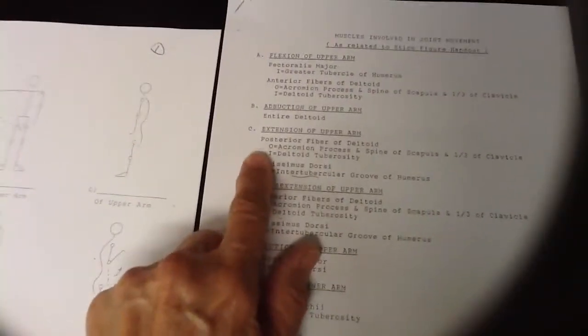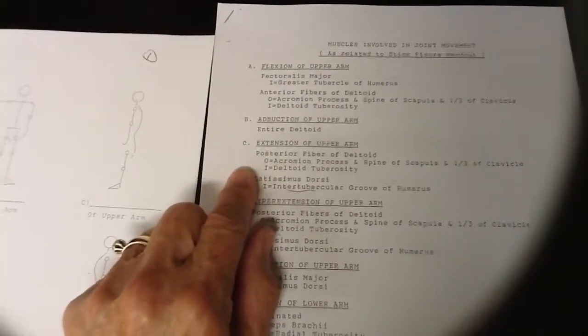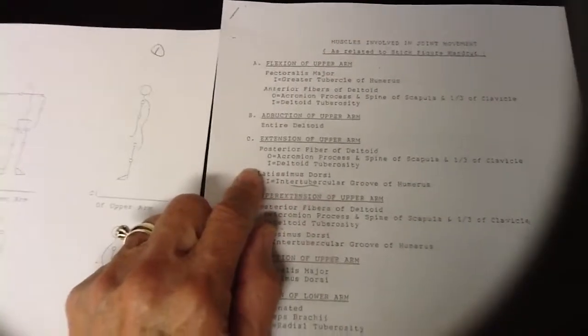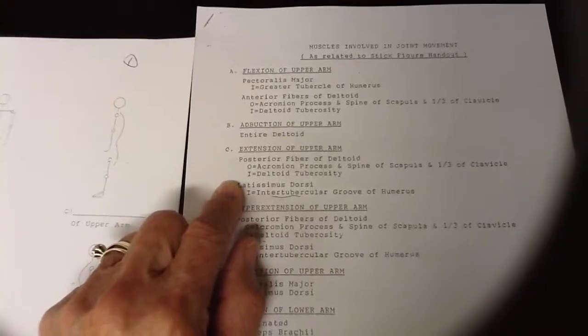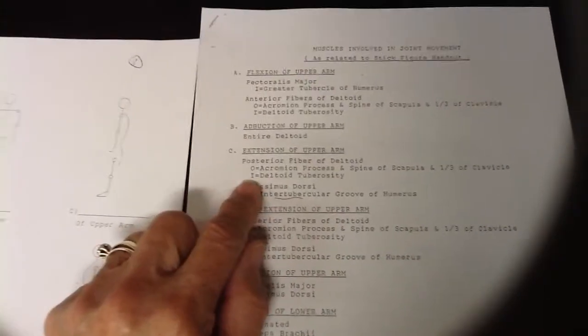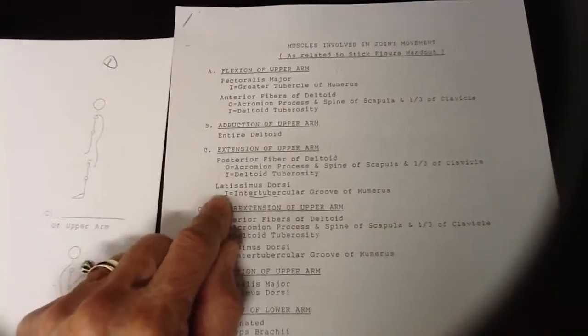So for C, you have the opposite. A and C are antagonistic actions here. A is flexion of the upper arm. C stands for extension of the upper arm, so those two actions are antagonistic actions. They're acting against each other. In this case, it's the posterior fibers of the deltoid and the latissimus dorsi.